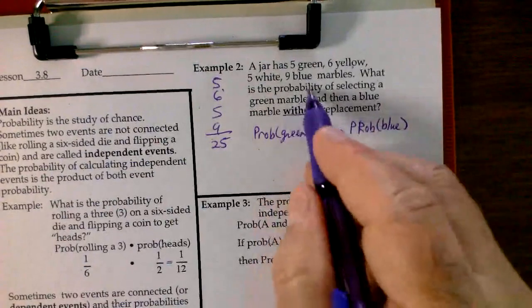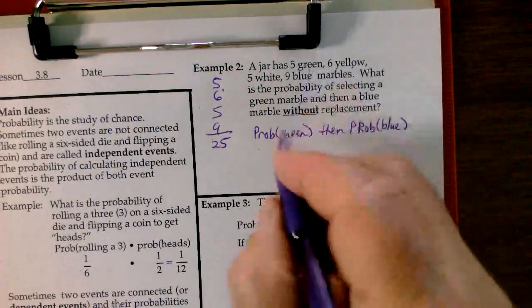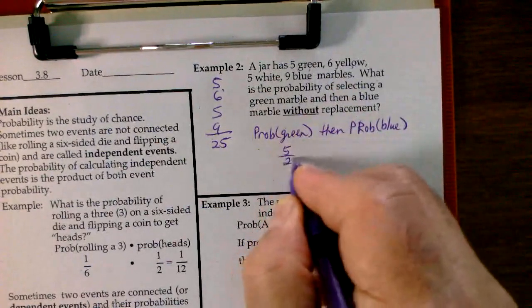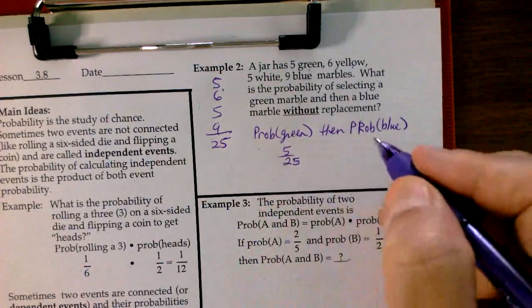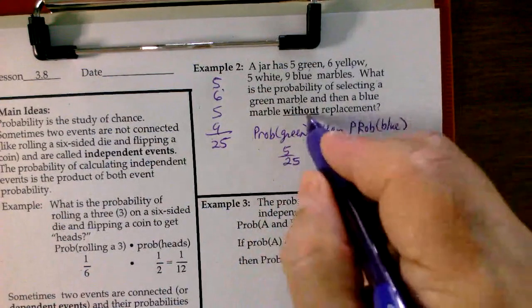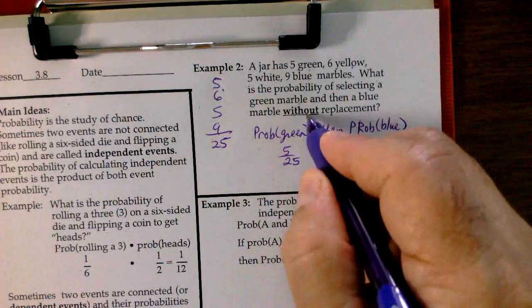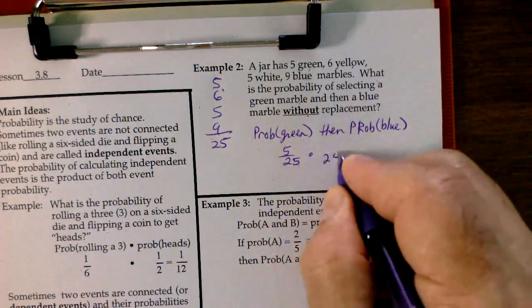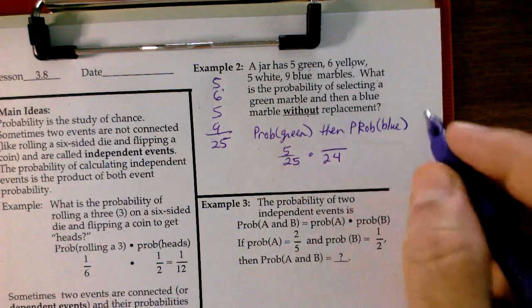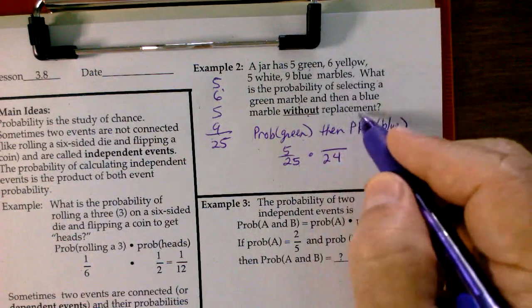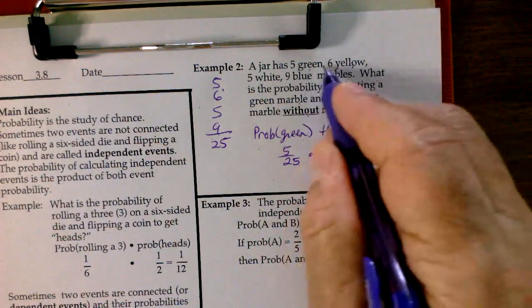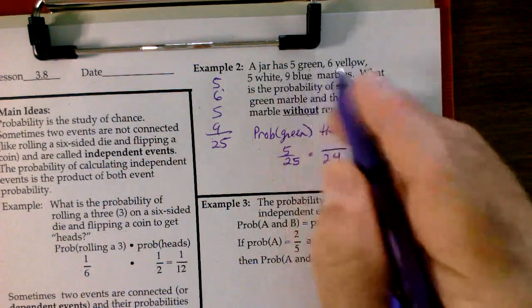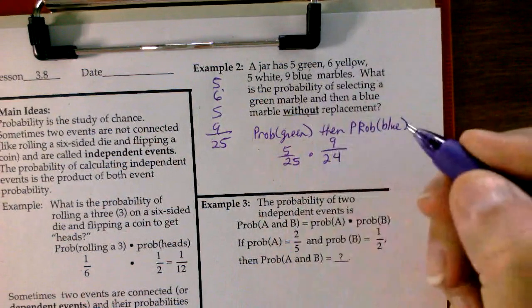Now the green one, as you can see here, there are 5 greens out of 25. Now, I don't put it back, so there is one less marble to pick from the next time around, and I am looking at a blue one, and a blue one would have, as you could see, 9.